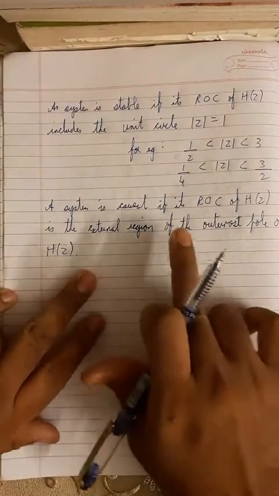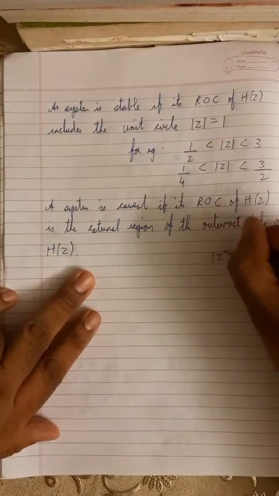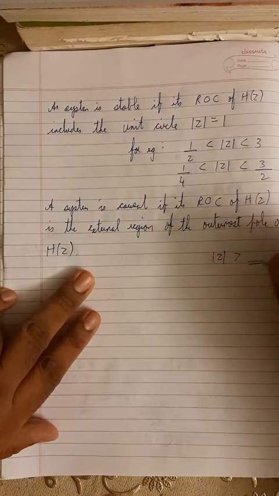This is how we check whether the system is causal or not, right? Or in other words, simply check if magnitude of z is greater than any value that's shown over here.